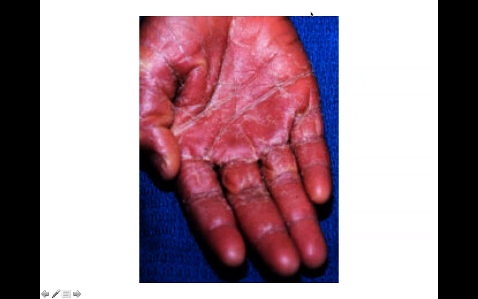Okay, so starting with dermatology, first I will take up the infections, superficial and deep infections, okay, and then various reactions like urticaria or drug reactions, okay, then dermatitis. So this way I will go.